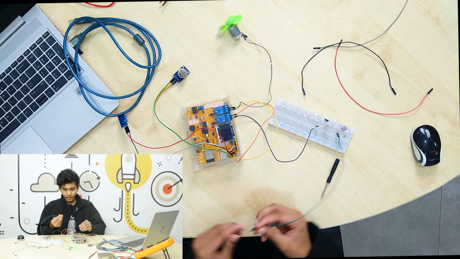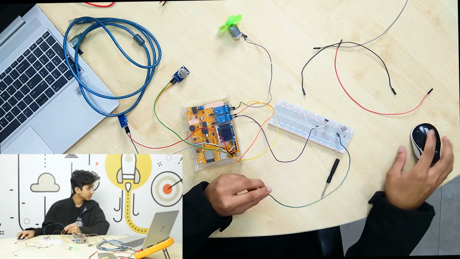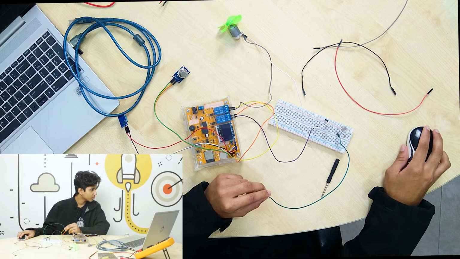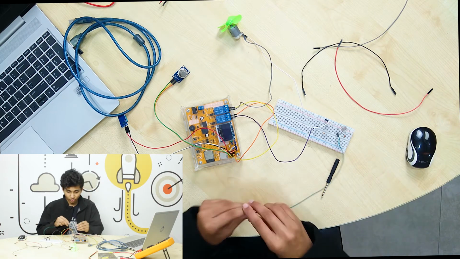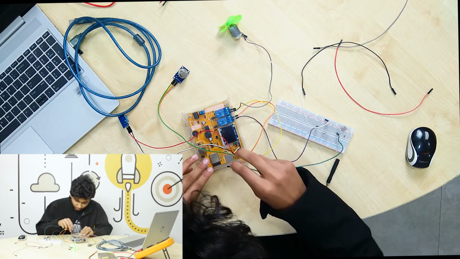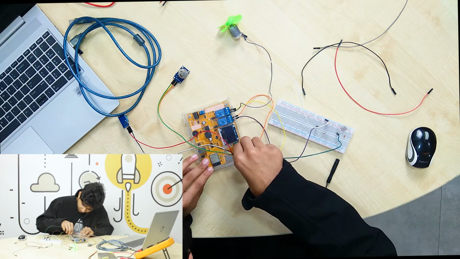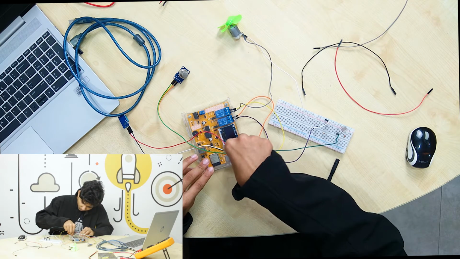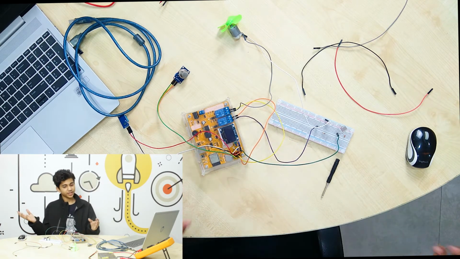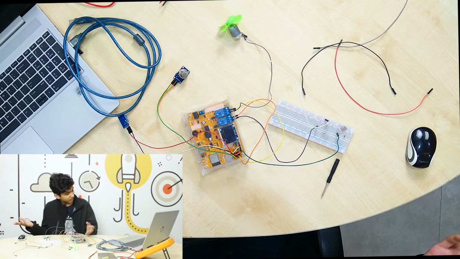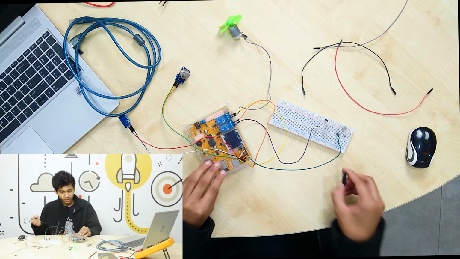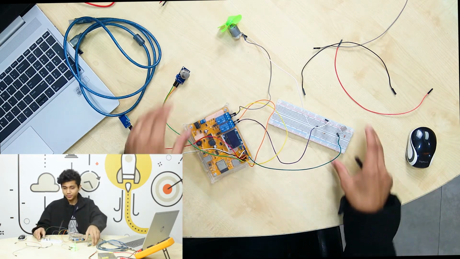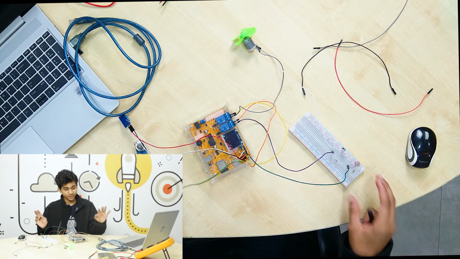Alright, to connect this LDR with IP number 34. So IP number 34, where is it? We're done connecting it with IP number 34. Sorry for that. Well, pretty much our setup is finished.